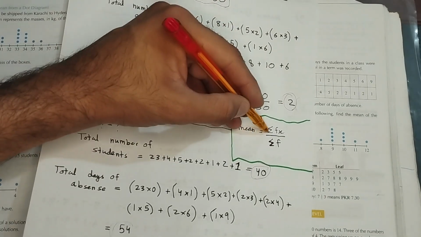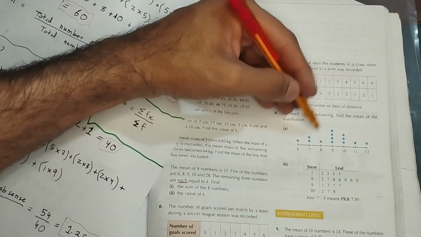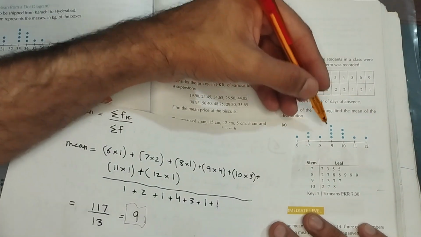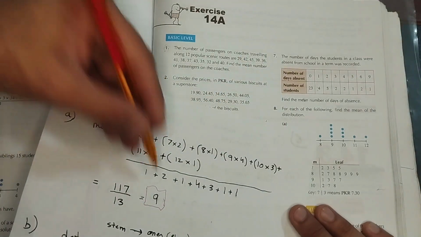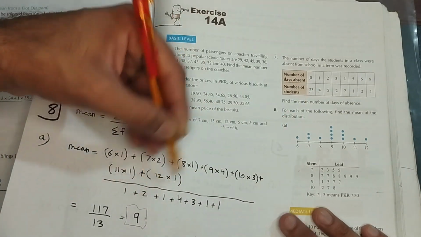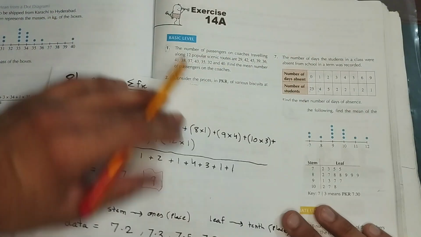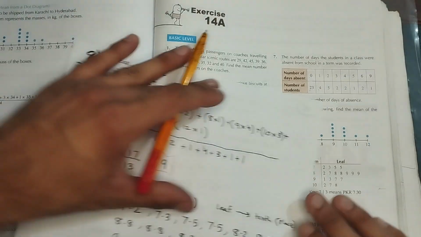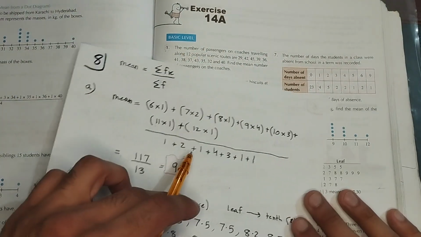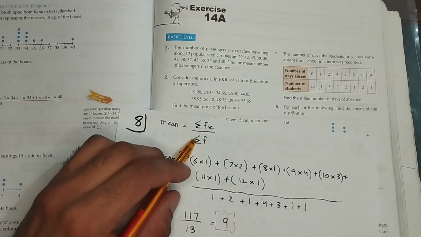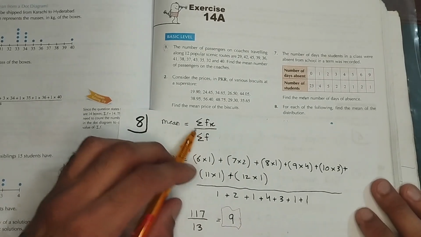So we're going to again use this formula. If you want to know the total frequency, just add all these dots together. The total number of dots is going to be your frequency. 1 dot from here, 2 dots from here, 1 dot from here, 4 dots from here, plus 3, plus 1, and plus 1 again. That's the total number of dots. You can count them manually, or you can count them like this as well, and you will get a total of 13 dots. That's going to be our total frequency, and that's going to be our denominator.